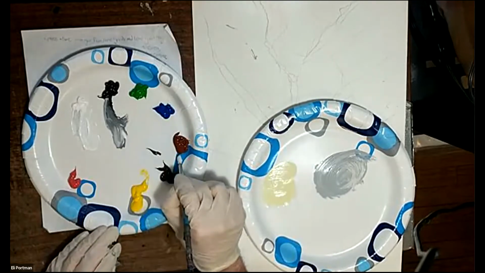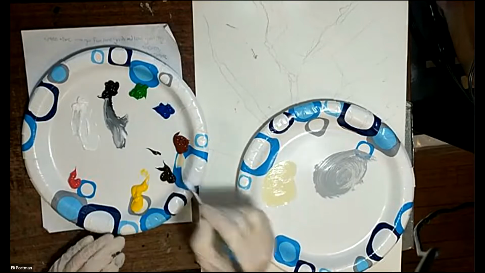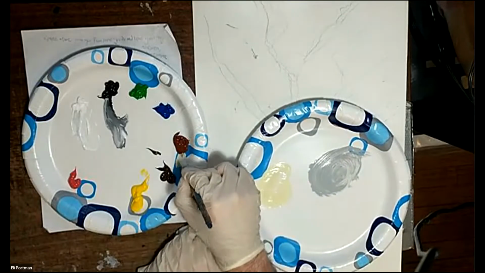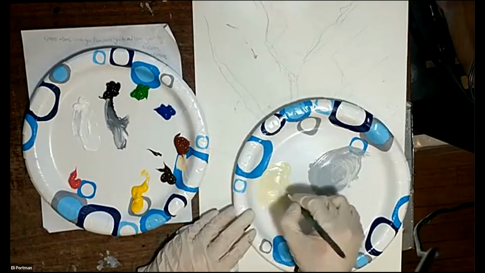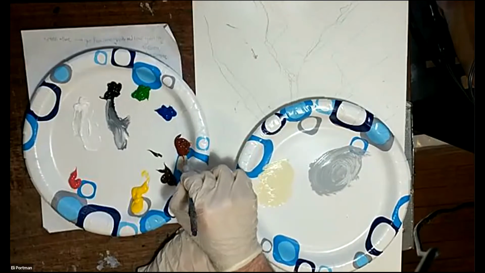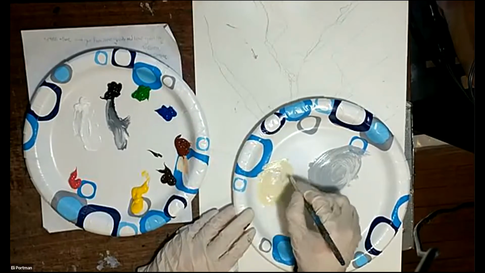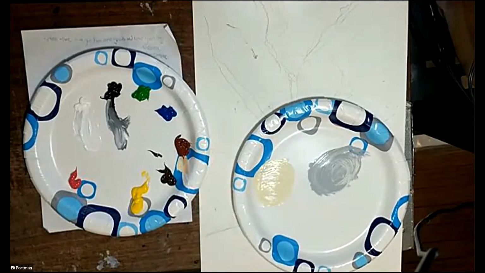And then I'm going to mix in a dab of whatever our warmer brown is, if you have more than one brown. Warmer being a brighter color versus a cooler or grayer color.